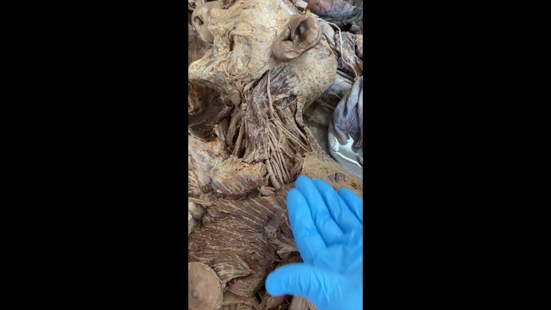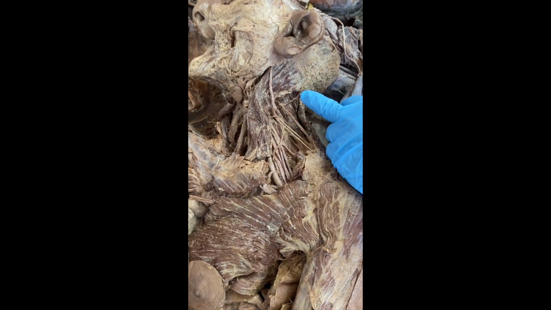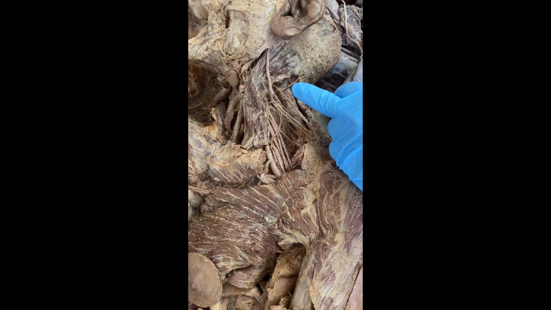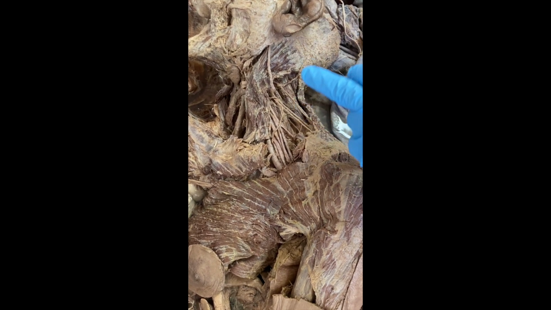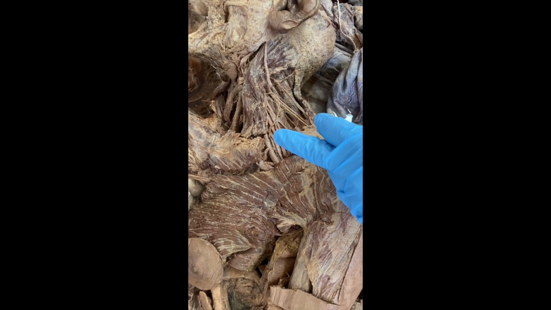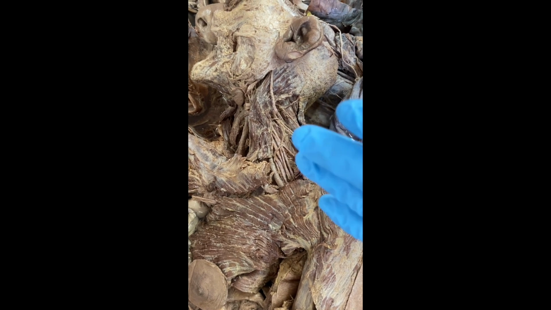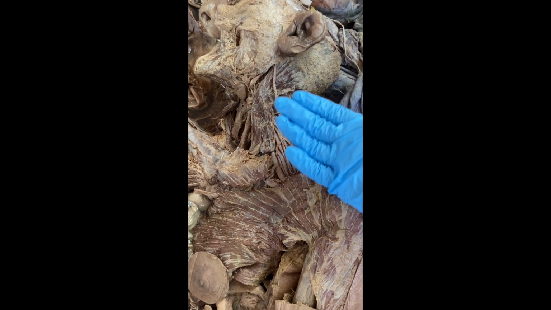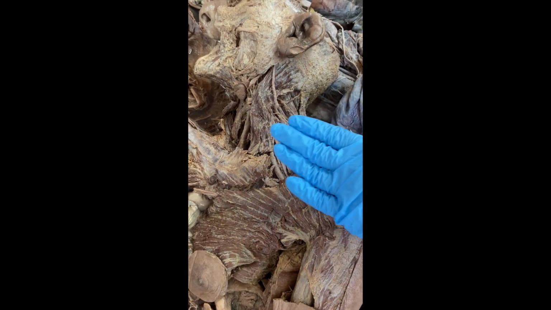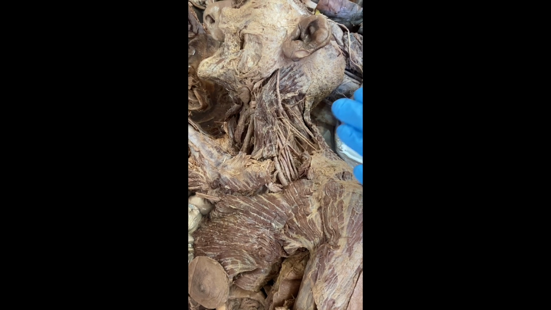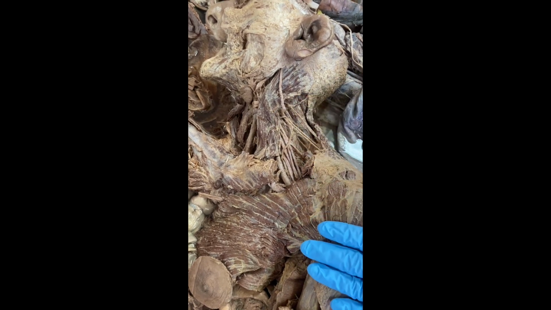From above downwards, it is formed by splenius capitis, levator scapulae, scalenus posterior, scalenus medius, scalenus anterior, first rib, first digitation of serratus anterior. And these structures are covered by prevertebral fascia.